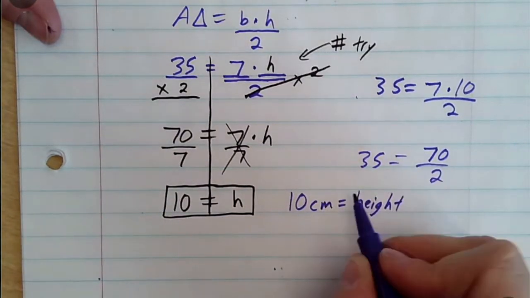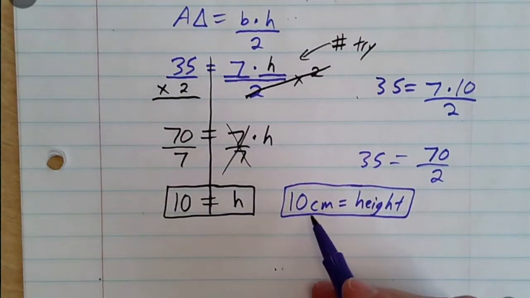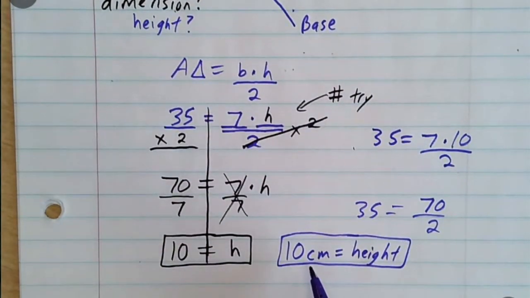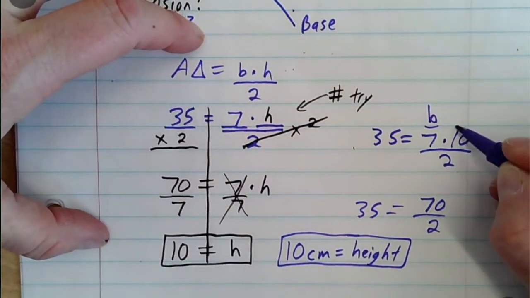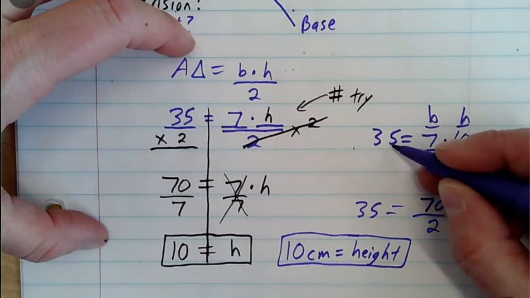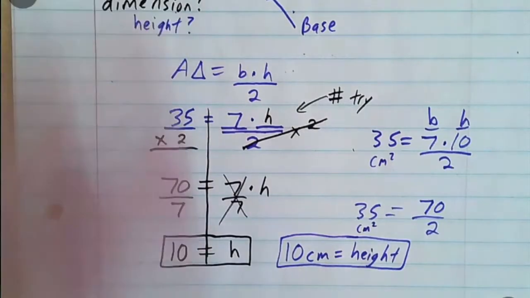Do I label 10 as centimeters squared? No, because it's just a dimension. Like my base, 7, was just centimeters. So my height is just centimeters. You're just having your base and your height plugged in here, and so they're both dimensions. Now your area is centimeters squared because that's both dimensions together.